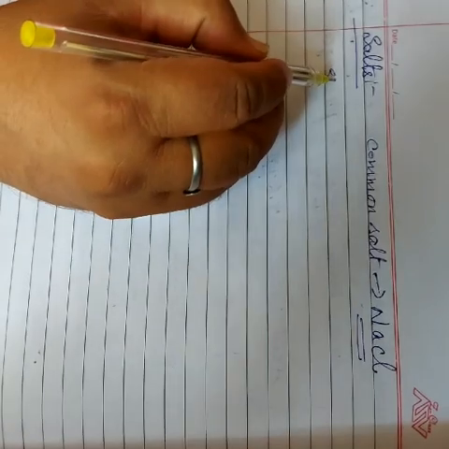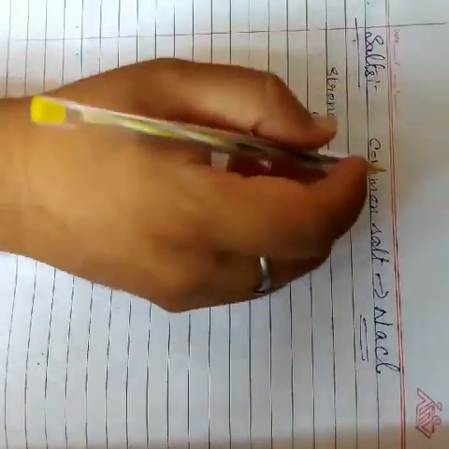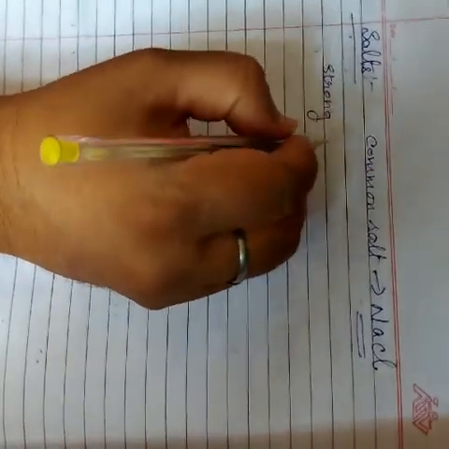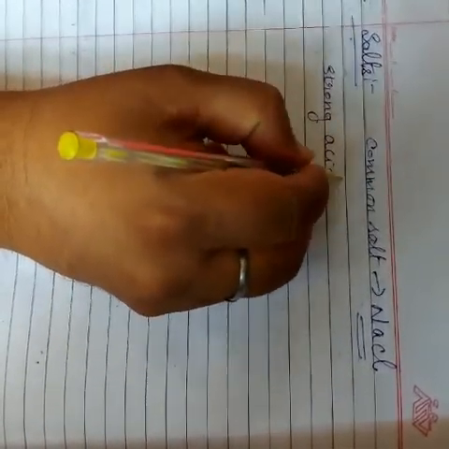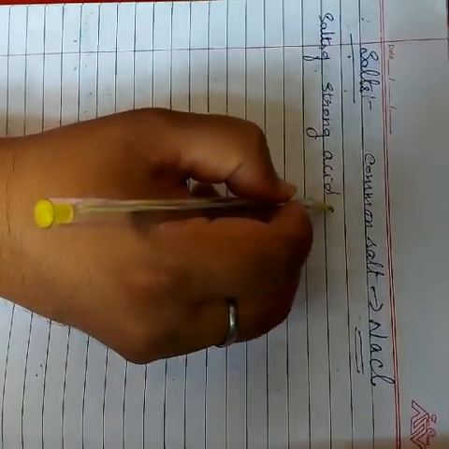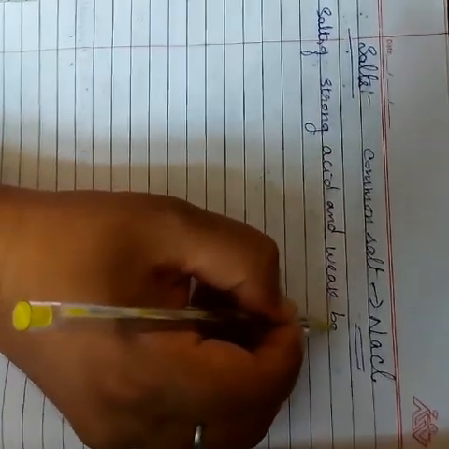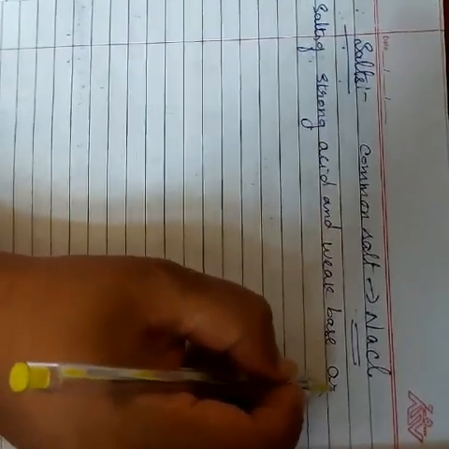Salts of a strong acid and weak base are acidic in nature.